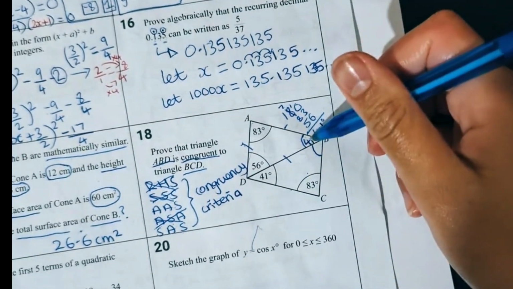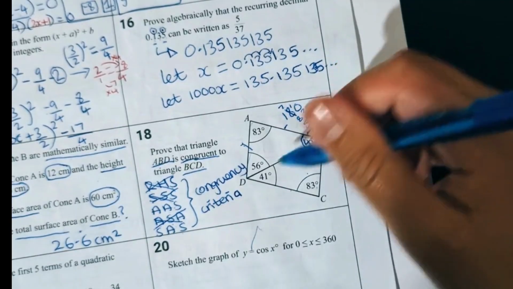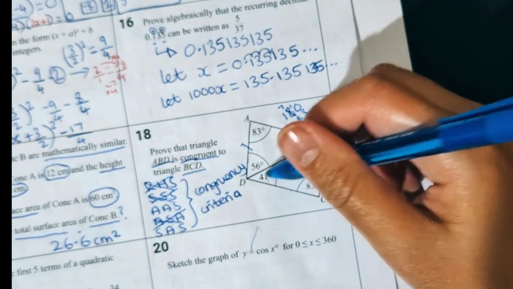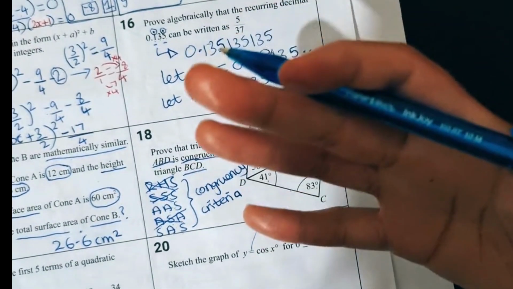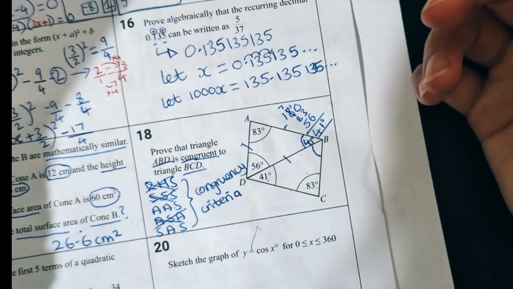Now that is quite helpful because now we've got two similar angles. We've got 83, 83, and we've got 41 and 41. Okay, we're looking a bit hopeful now. It's looking like we could use one of the angle rules, okay?